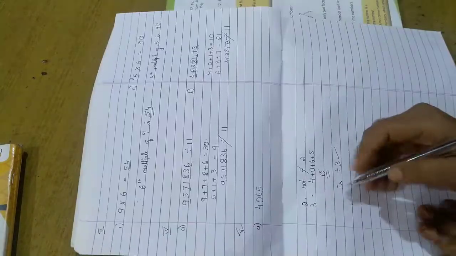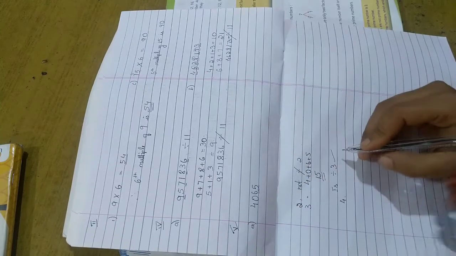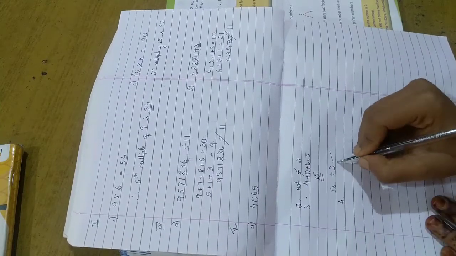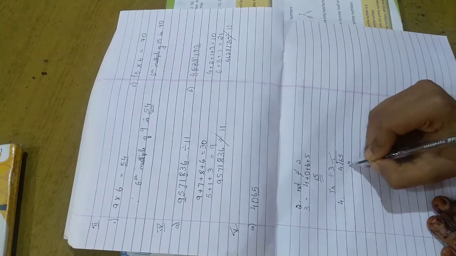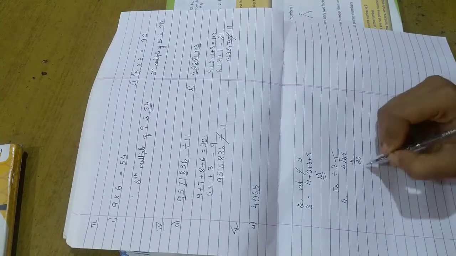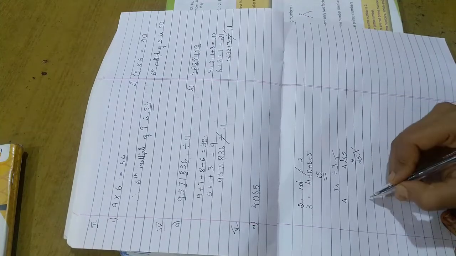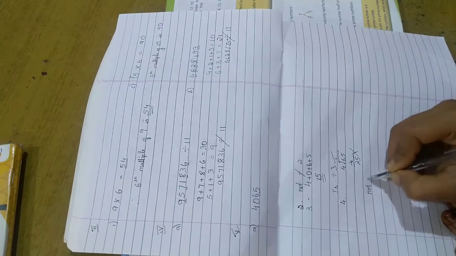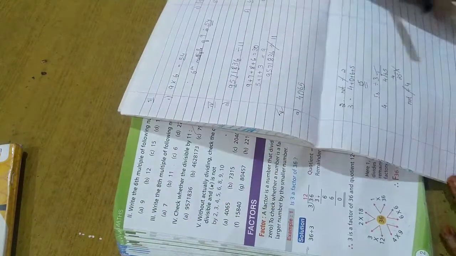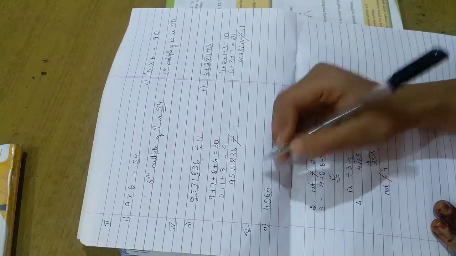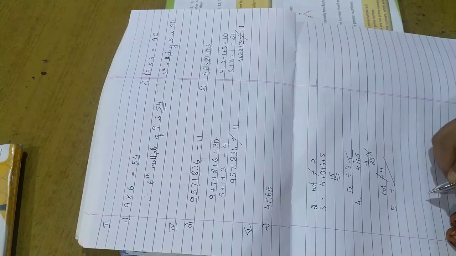Next, we will check for divisibility of 4. What is the condition to check for 4? We should check only the last 2 digits and check whether they are divisible by 4. So let us divide 65 by 4. 4 ones are 4, remainder 2, then 5. Do you have 25 in the 4 table? No, this is not dividing. So it is not divisible by 4. Next number, 5. Yes, it is divisible by 5, because it has 5 in the units place.